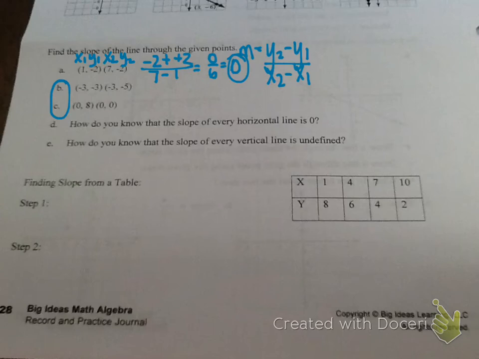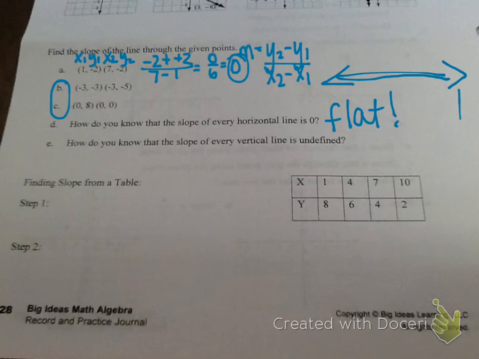And how do you know that the slope of every horizontal line is 0? Okay, so letter D, how do you know that the slope of every horizontal line is 0? So all horizontal lines have no slope. They're all flat. And how do you know that every vertical line is undefined? Because no matter what we do, we can't walk on it. So they are all undefined because they are all vertical.